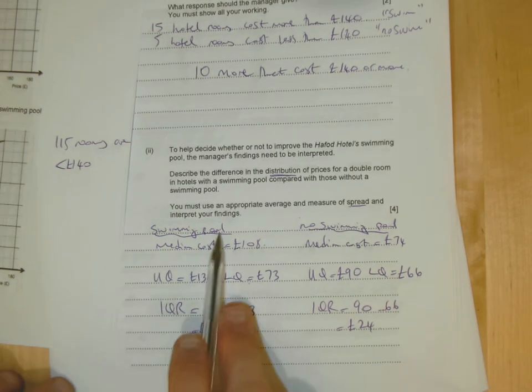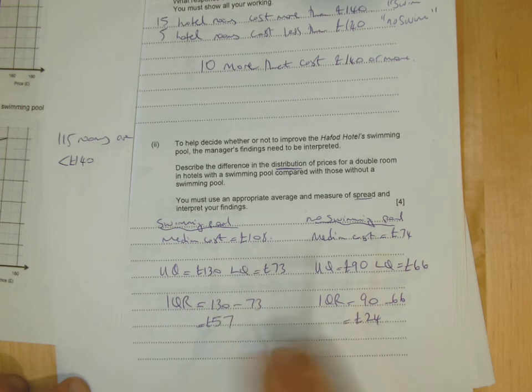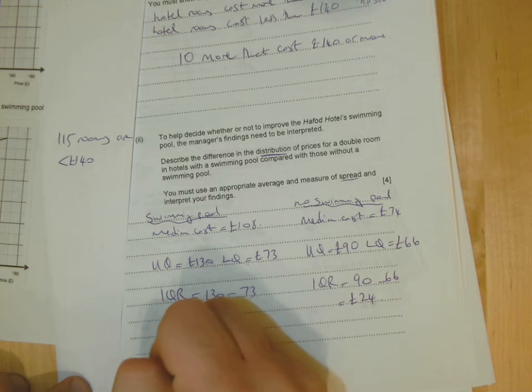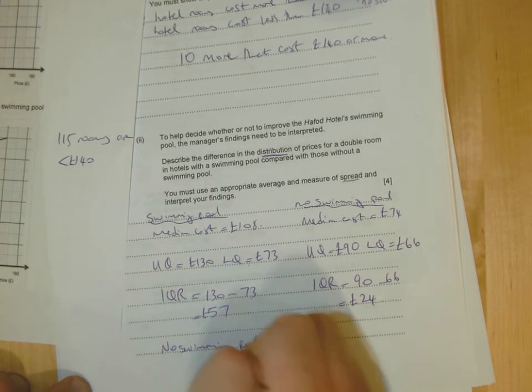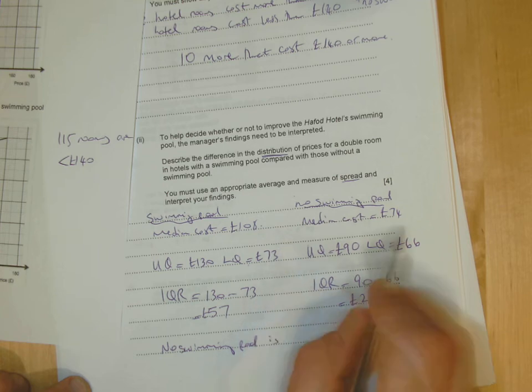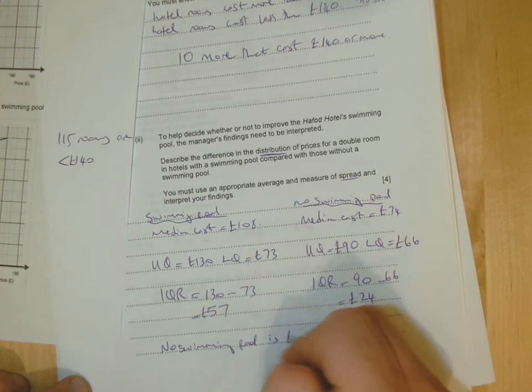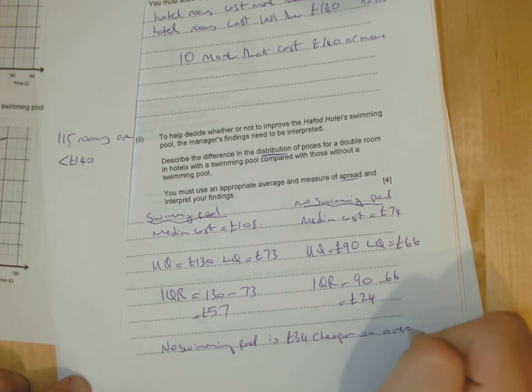Okay, so what can we do? We've got to interpret this, right? Interpret your findings. So quite clearly, when we interpret the median here, we could say straight away, no swimming pool is, well, look, it's cheaper on average, isn't it? Remember, median is average, and if we work out that difference, I think that comes to £34. £34 cheaper on average. So use that word average.